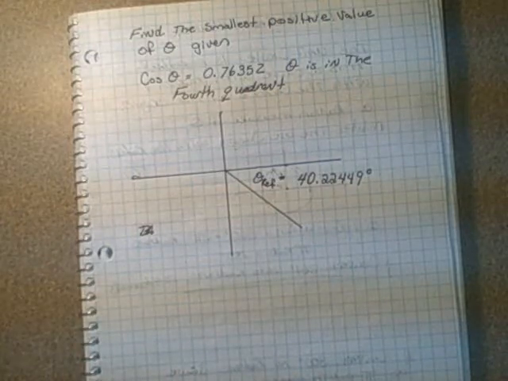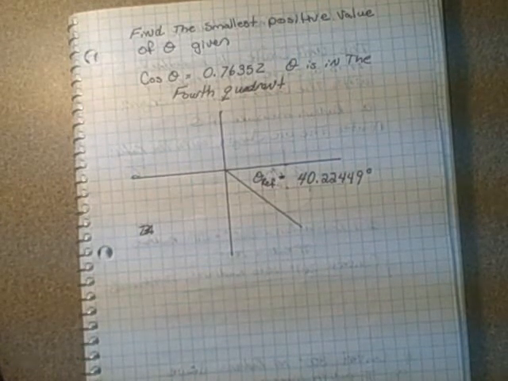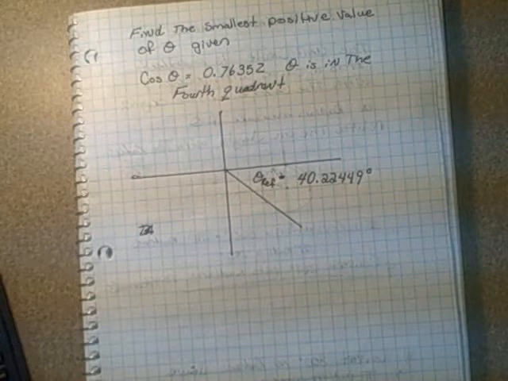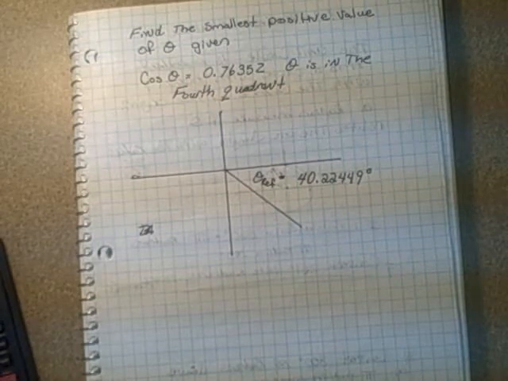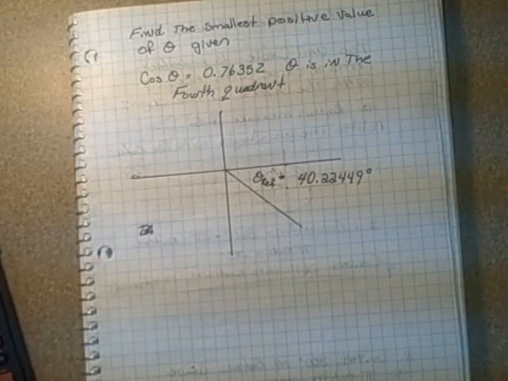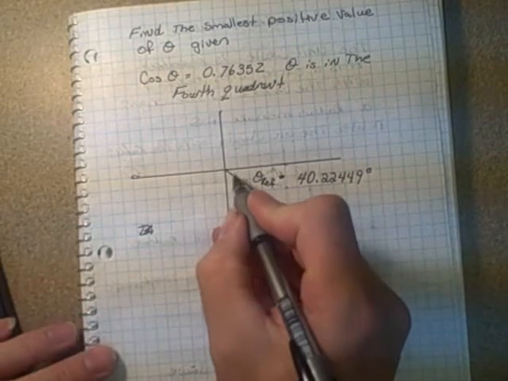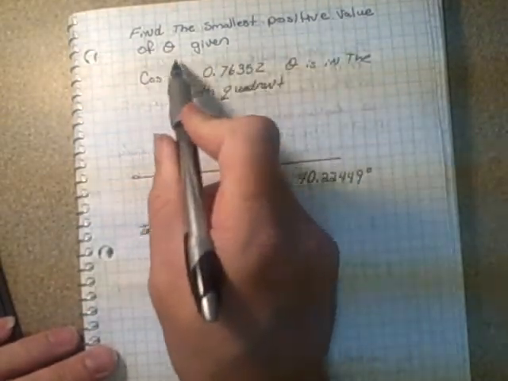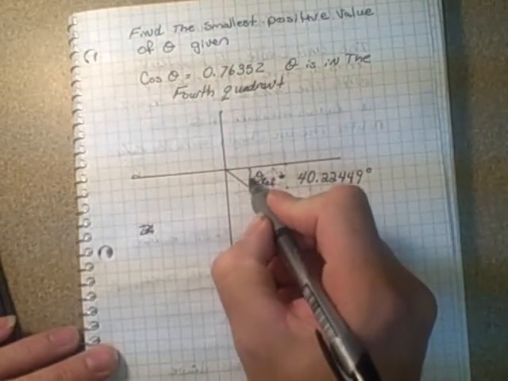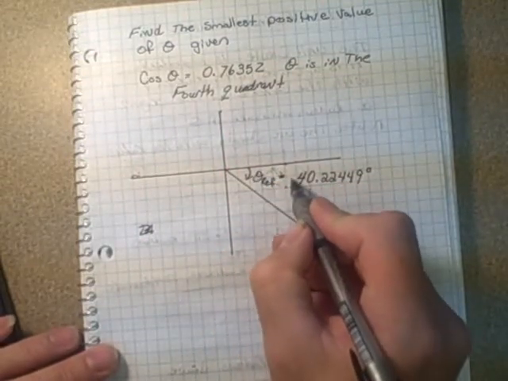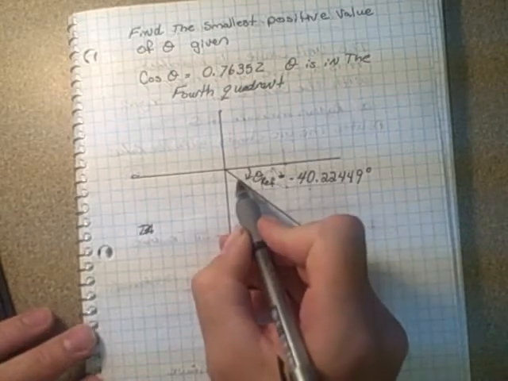Okay, so that is my angle in degree measure. Obviously, I want the smallest positive value. This is an actual value that's negative, right? That's the negative value of it. So that's our reference angle there.